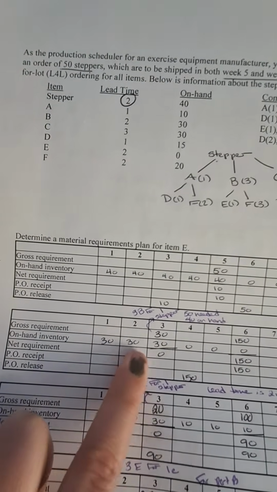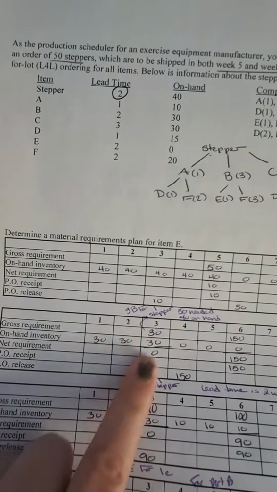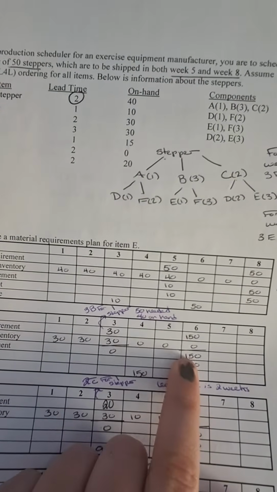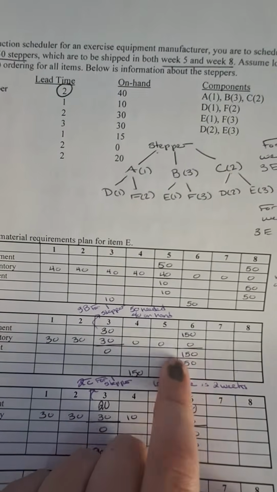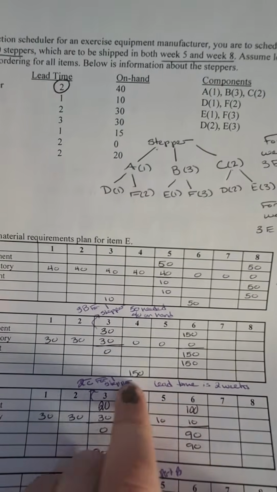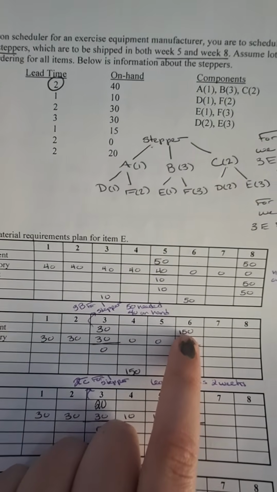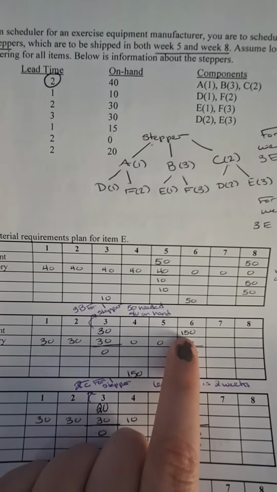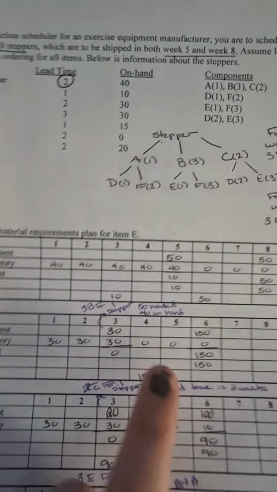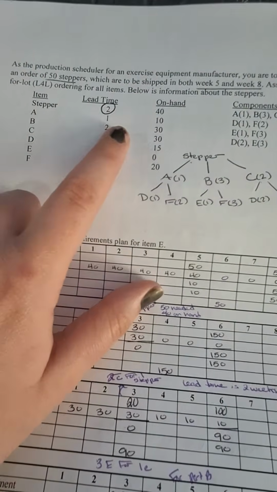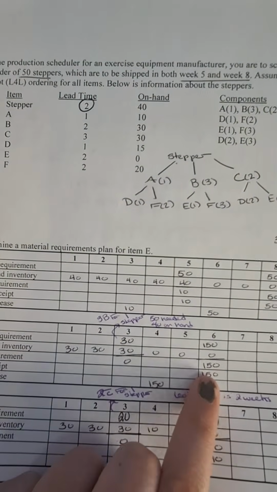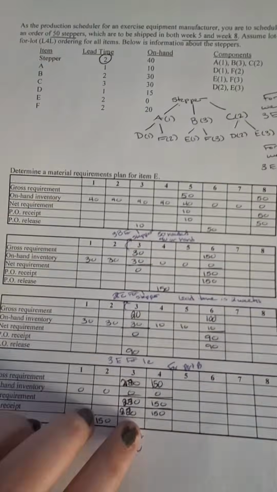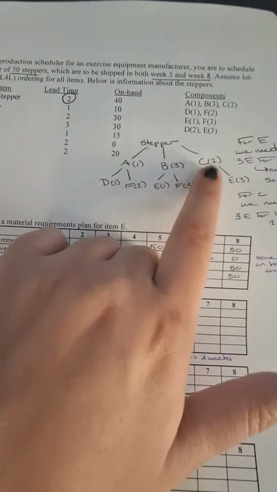On-hand inventory is 30, meaning this first half we don't need to order anything. But then we use them all, so we'll have to order all of them later. This 150 comes from the 50 steppers needed times 3B to get 150. And then we look at our lead time, 2 weeks, so then we need 150 to be ordered in week 4. Now we're moving on to part C.